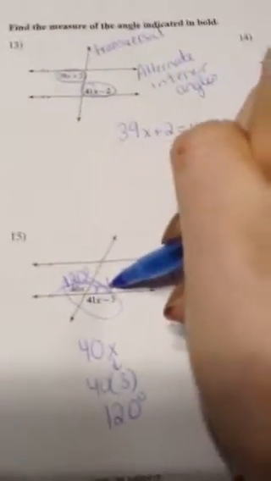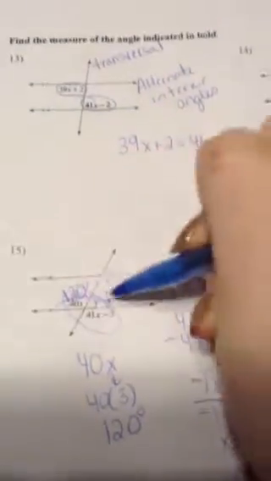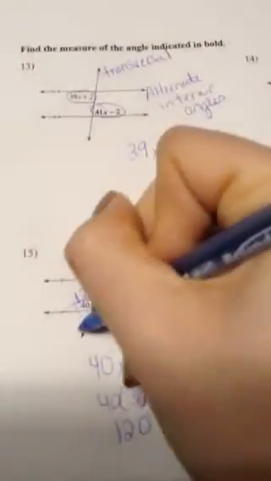And then I could keep going forever. If this angle is 60 degrees, well, it's diagonal from this angle. If they're vertical angles, they still must equal 60 degrees. So much we can do with angles. Fun, fun, fun.